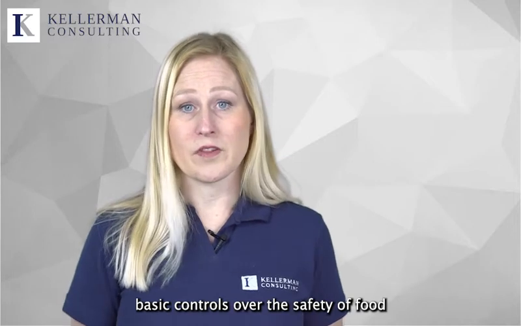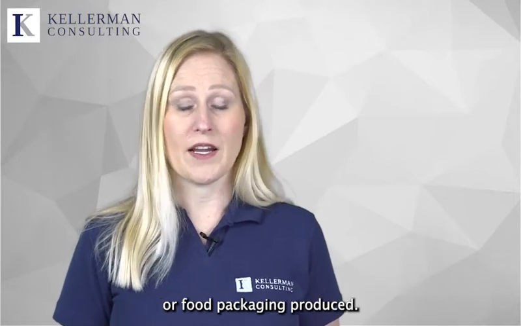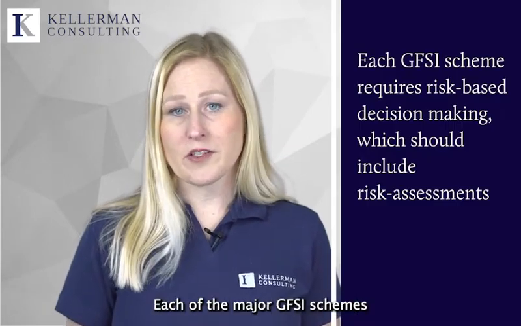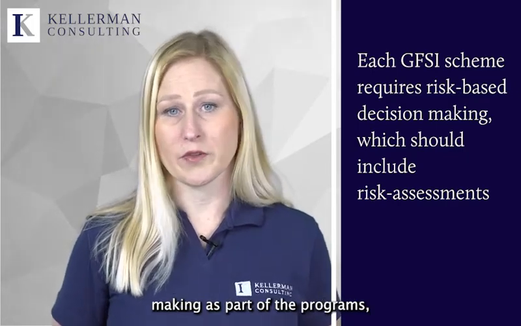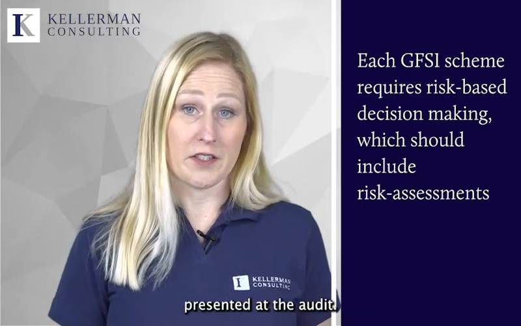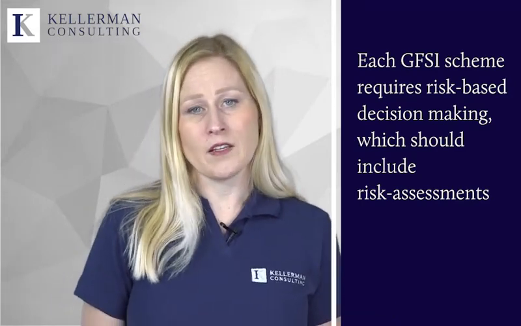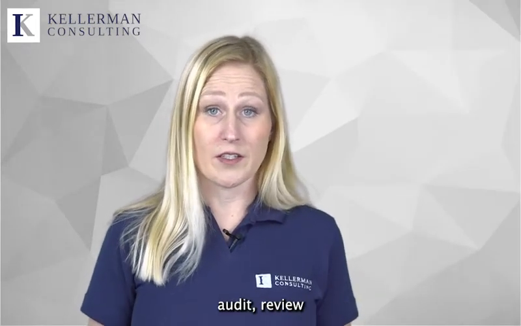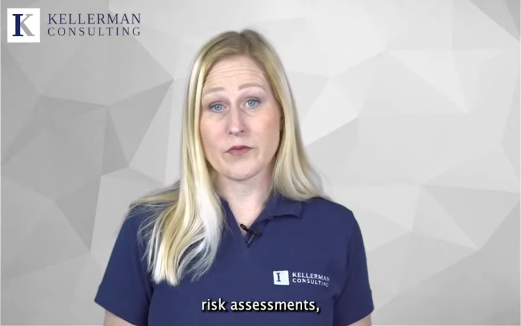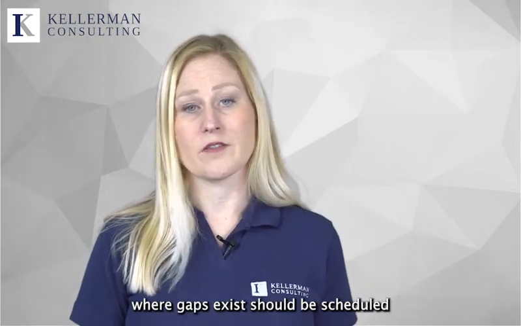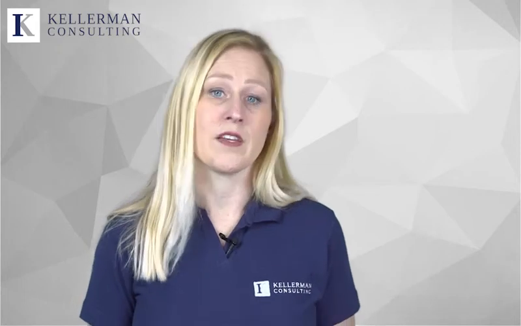Since all food safety programs must have basic controls over the safety of food or food packaging produced, each of the major GFSI schemes require risk-based decision-making as part of the programs, which should include risk assessments presented at the audit. Facilities preparing for a certification or recertification audit, review of existing risk assessments as well as creation of risk assessments where gaps exist should be scheduled.